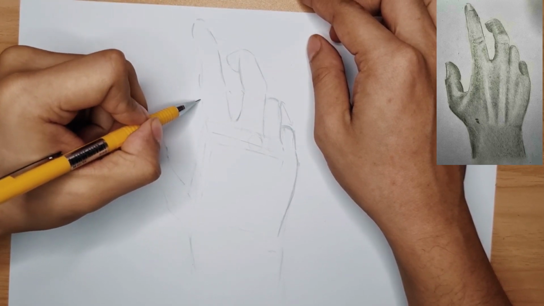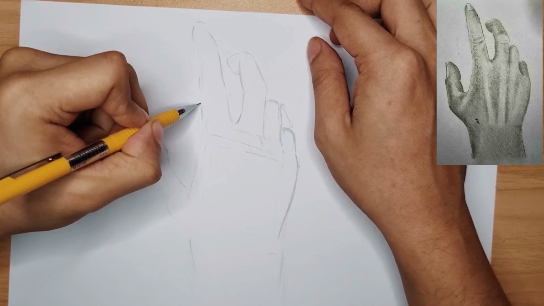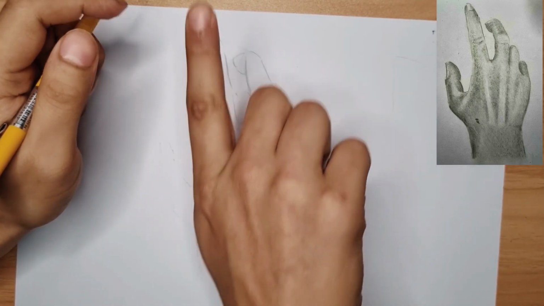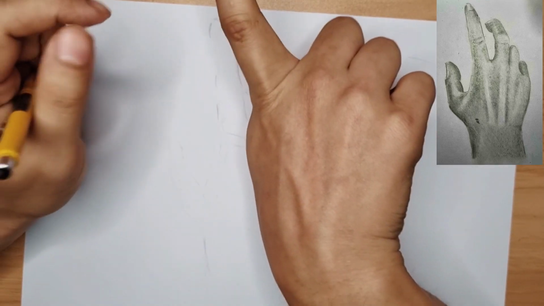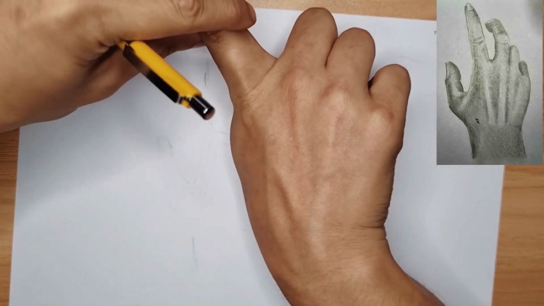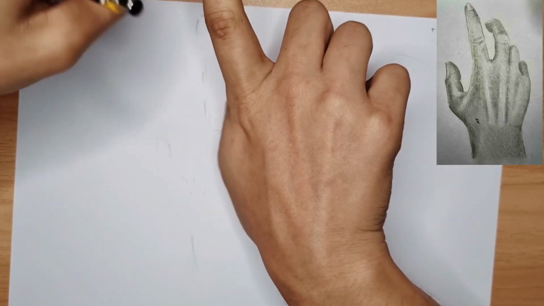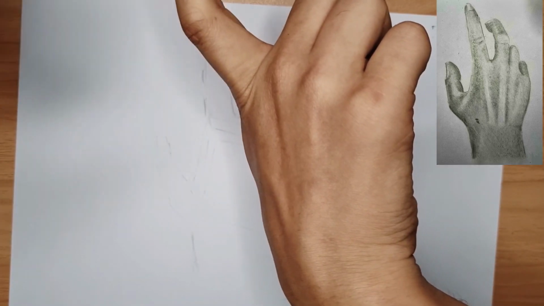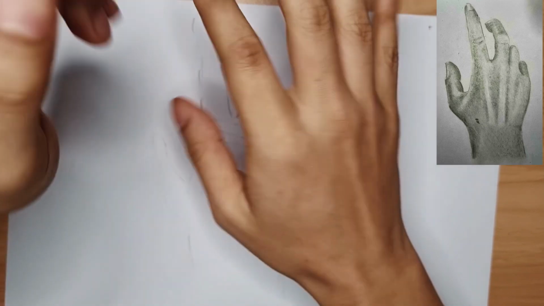So this comes somewhere over here, and this area is very important because this is the joint. If you observe the finger, the joint has to be a bit fatter than the rest of the finger. So this area is the joint. Where this part is curving, we are supposed to make that.